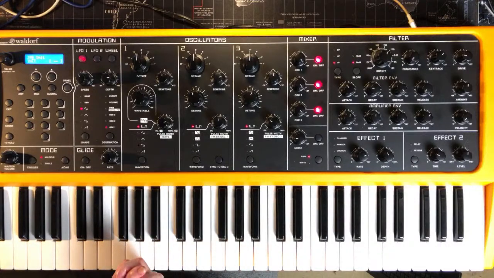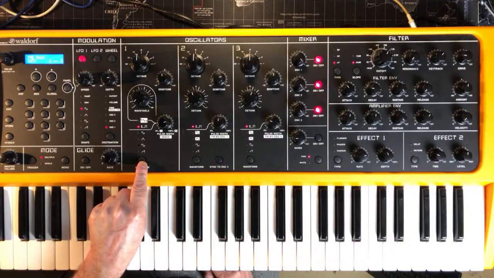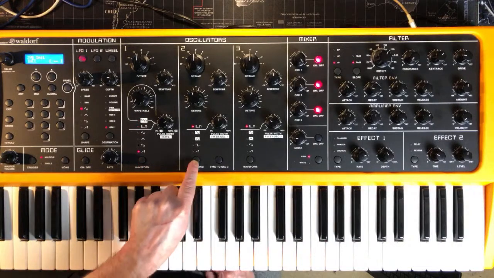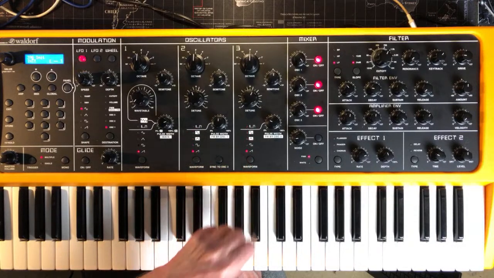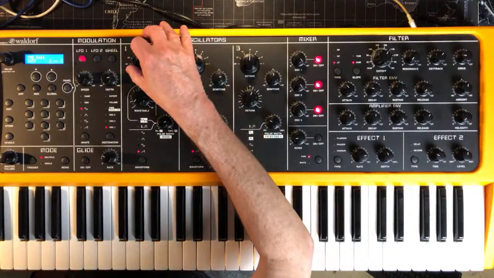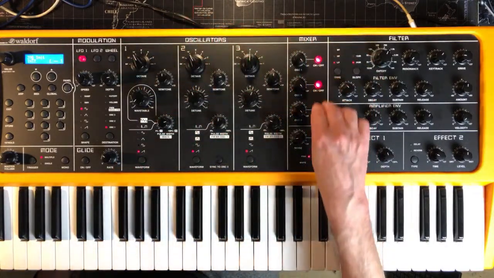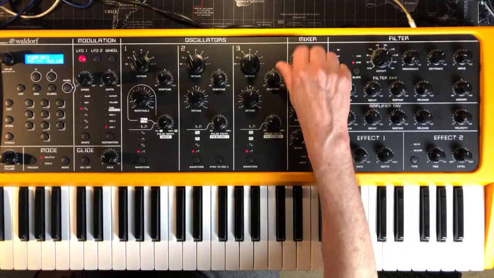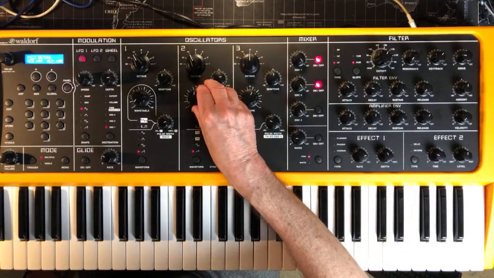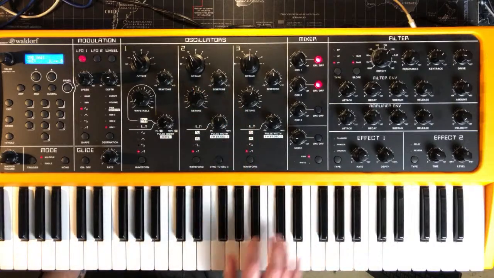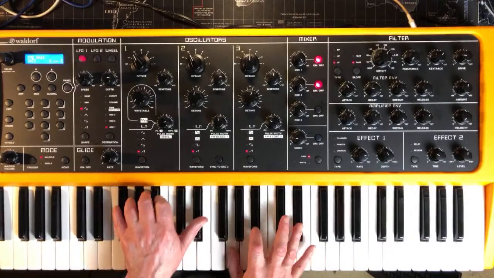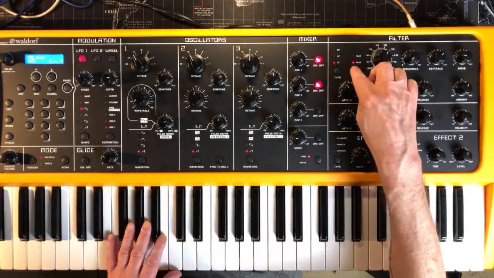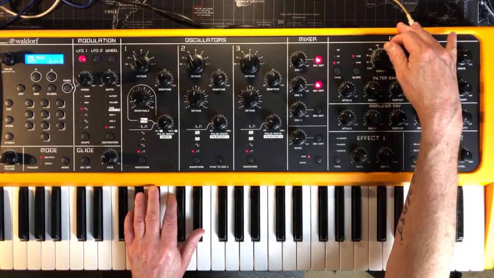Let's have a go at a brass sound. Okay, so definitely sawtooth. I'm going to go 16 foot on those. I'll try with these two first. I'm going to set the tune back to the middle. I'm going to use 12 dB because I found that was a bit brighter.